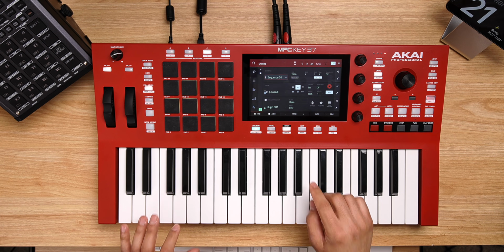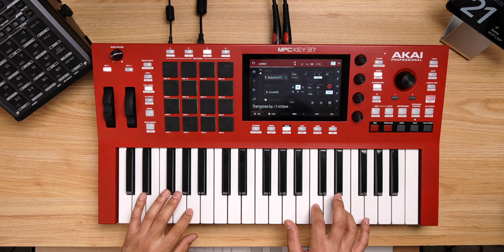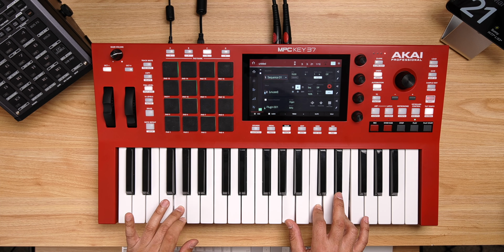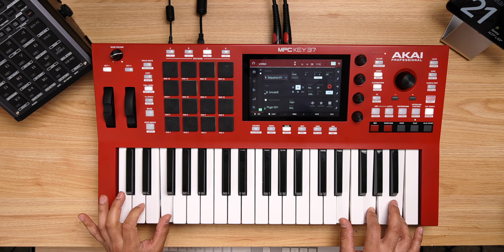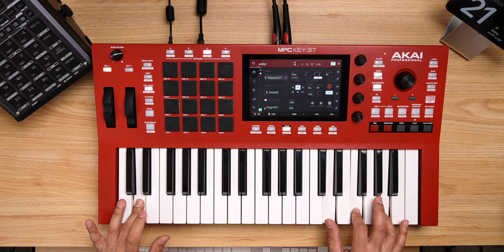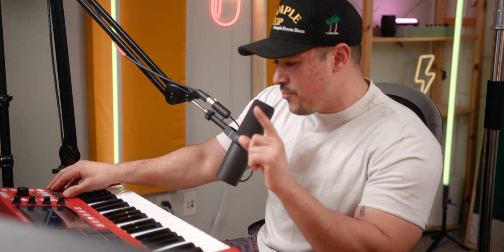Let's lay that down. I'm actually gonna have to do this one piece at a time, so I'm gonna just get the chords in real quick.